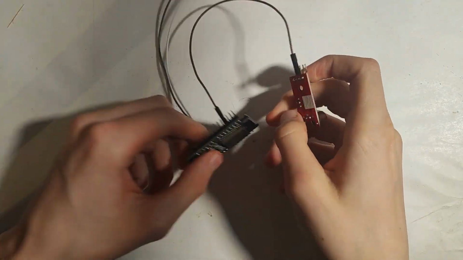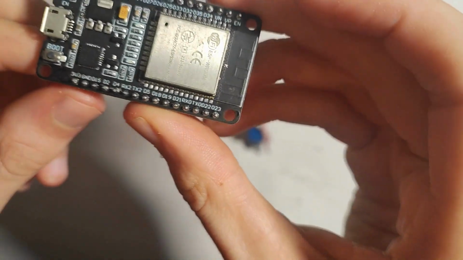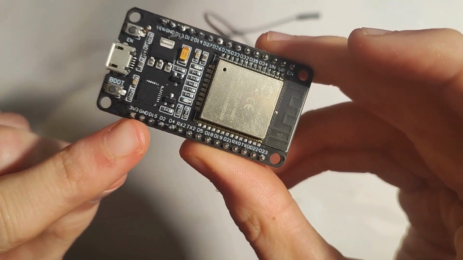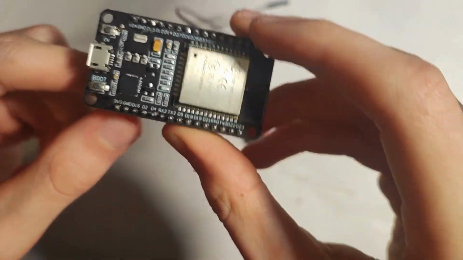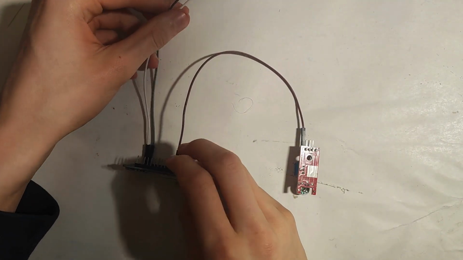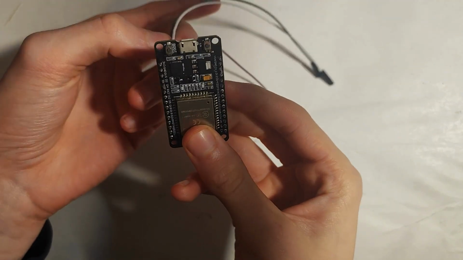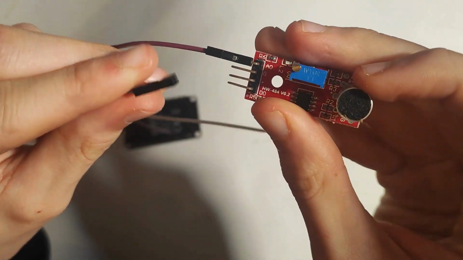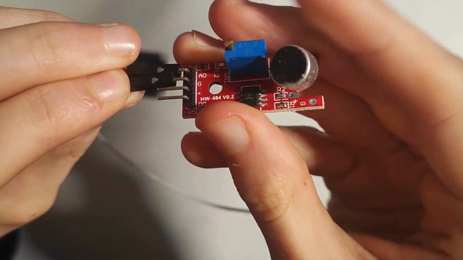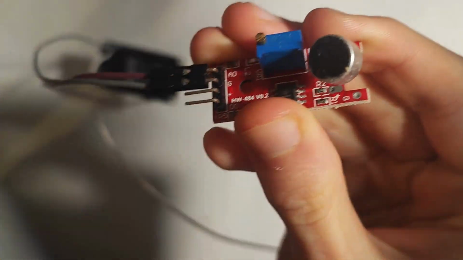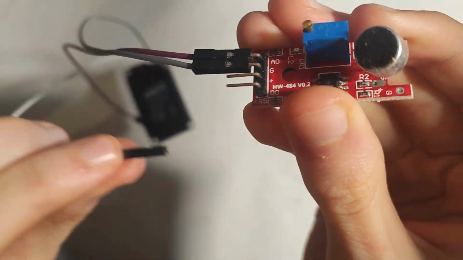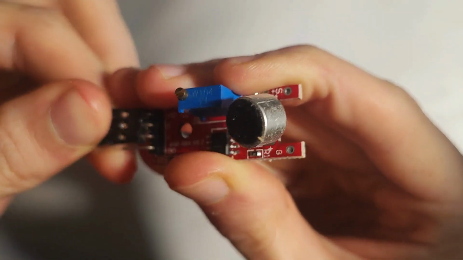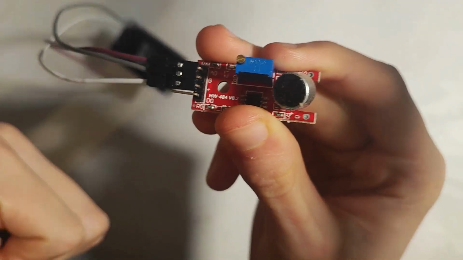Then take your ESP again and look for 3v3 and GND. Then first take the GND wire and plug it into G on your microphone adapter. This completes the circuit, and then take the 3v3 to plus, and this provides the energy which is needed.